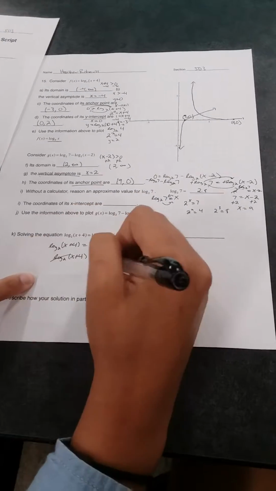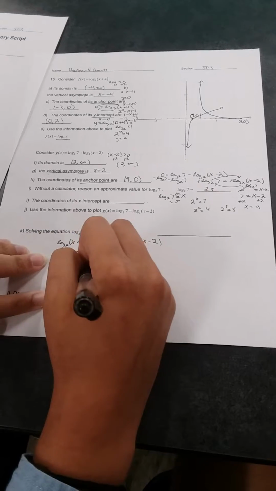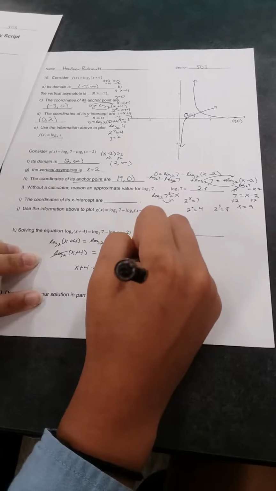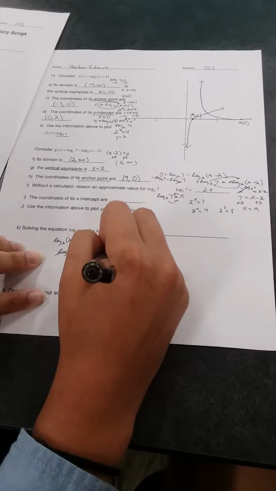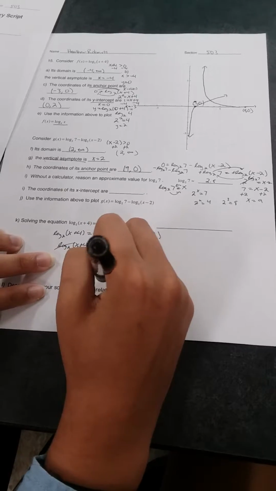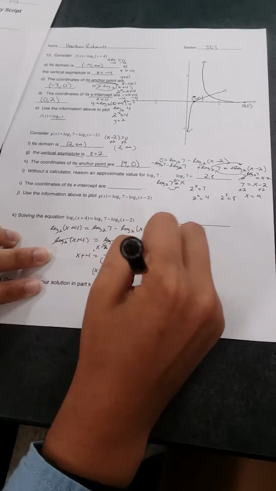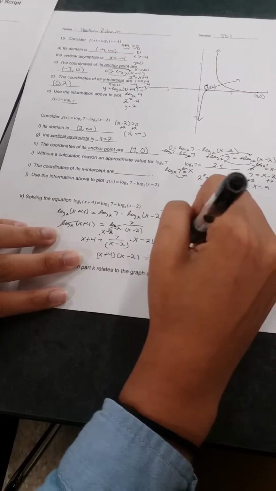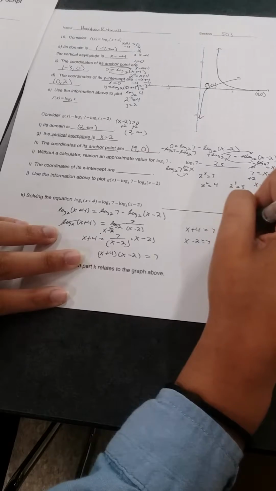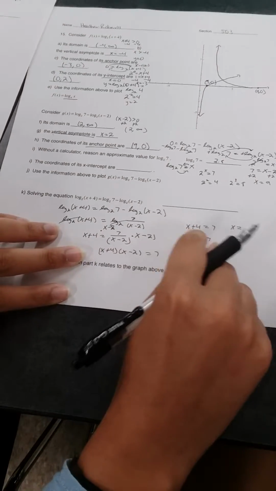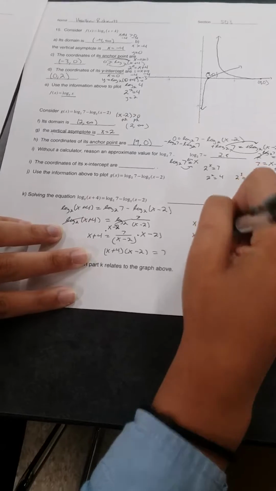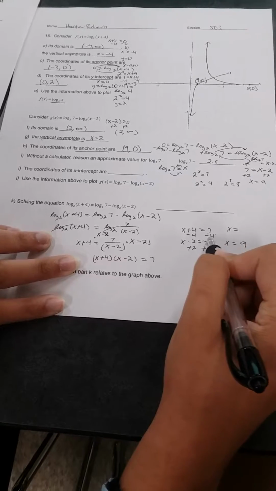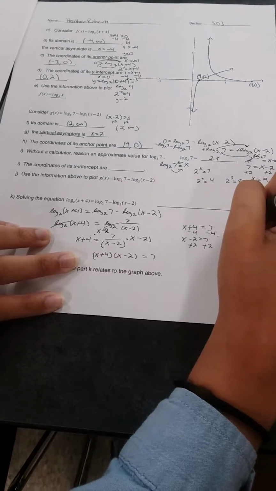Then you cancel out the logs, because you have logs on both sides. So it'd be x plus 4 equals 7 over x minus 2, times x minus 2 on both sides to get all the x's on the same side. x plus 4 times x minus 2 equals 7. And then you'd get x equals 9 up here, and then x equals 3.